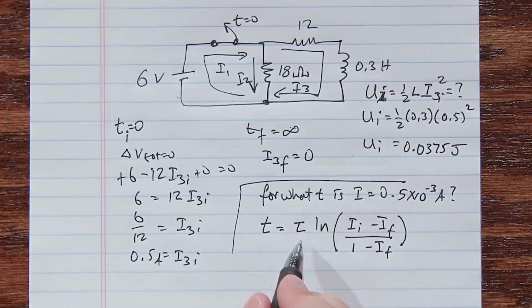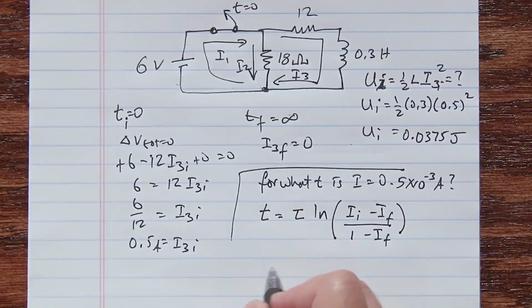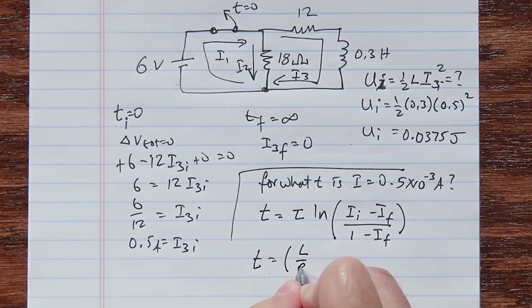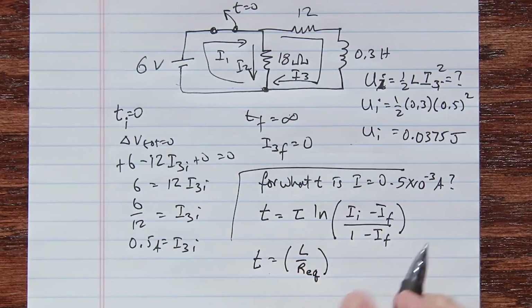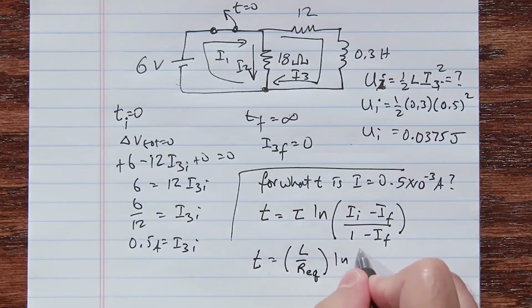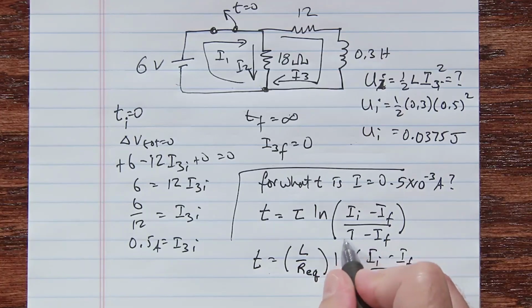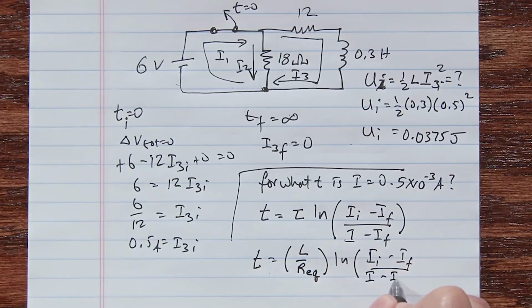And tau, remember, is equal to L over the equivalent resistance to the current that flows from the inductor.